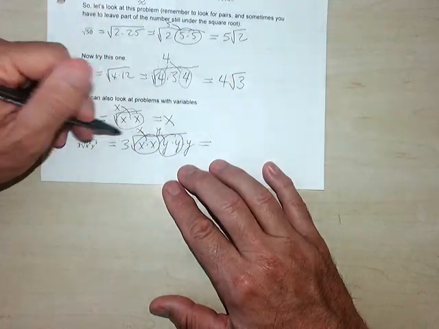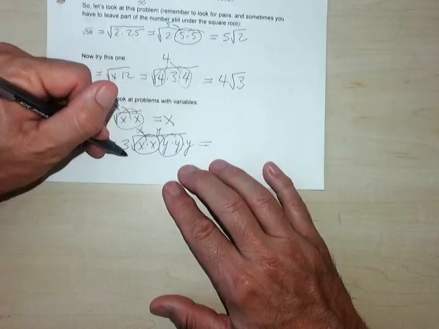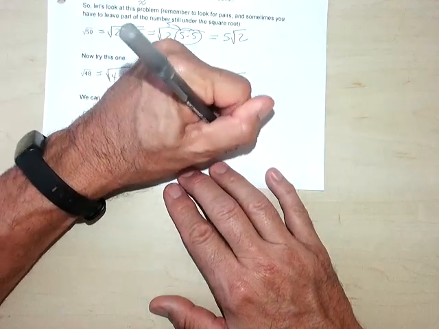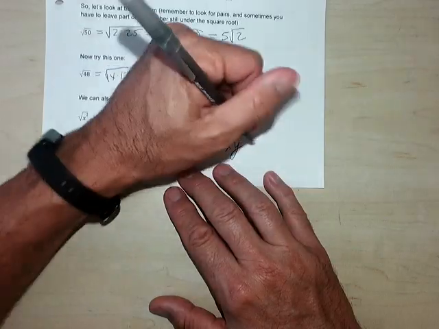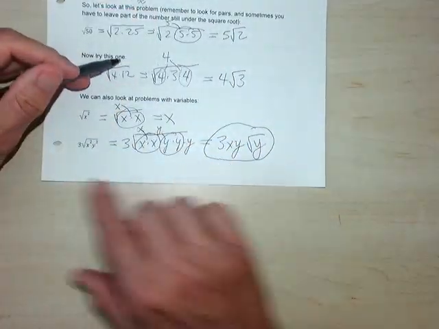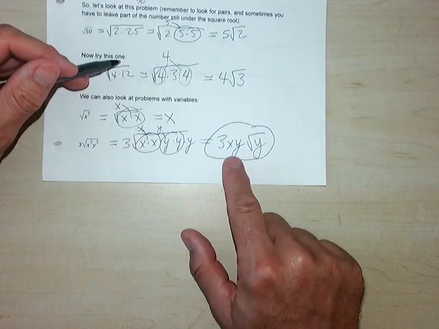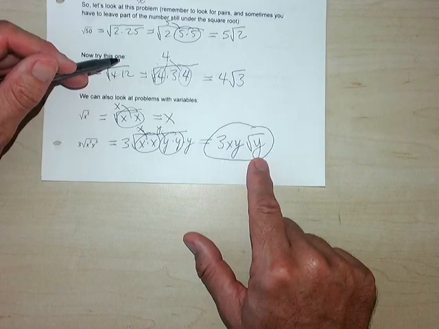But what I have on the outside, remember, whatever's here, I multiply. Okay, I multiply all these, so it's 3xy. And on the inside, I'm stuck with 1y because it's under the square root. And that's my answer. Okay, so the 3's outside. I've pulled out an x and a y because I had them as pairs. And then I'm left with 1y on the inside.